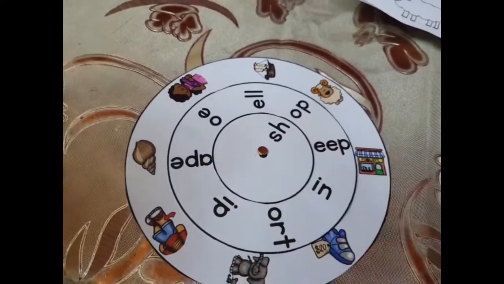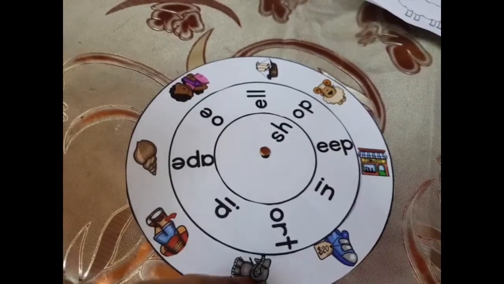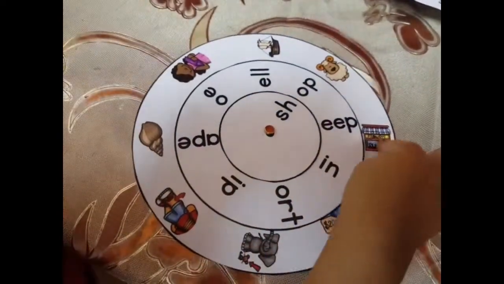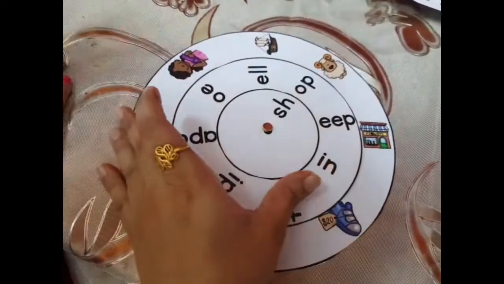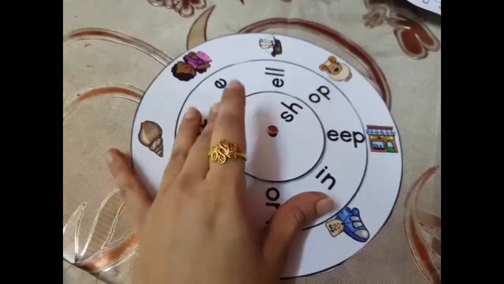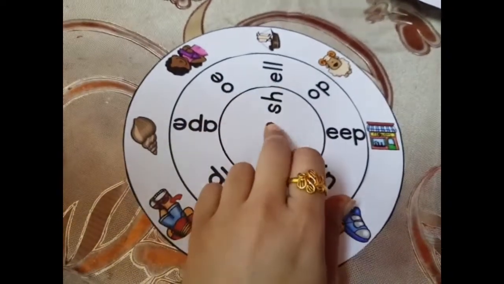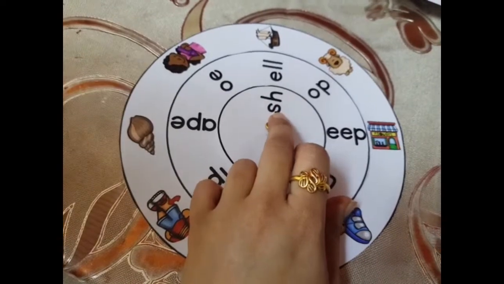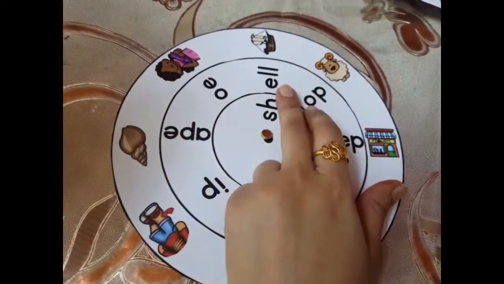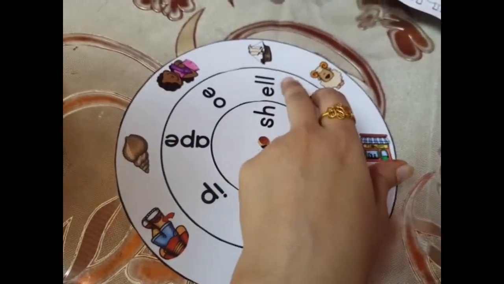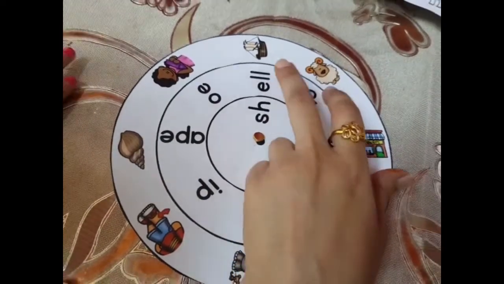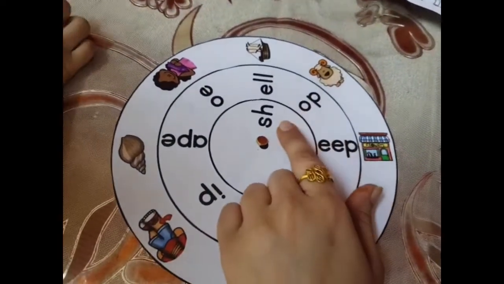Very good. Where is the shop? Shop. I didn't say short. Yeah, that's the shop. Now, that's good. Now tell me, what is SH? Sh. What is the sound of E? A. What is the sound of L? L. So SHELL. Shell.